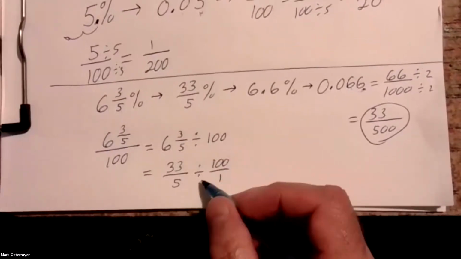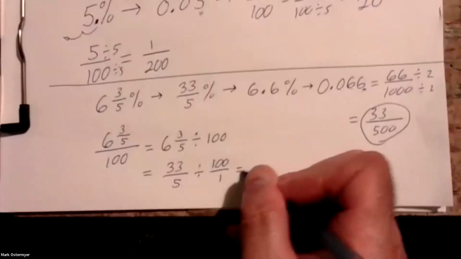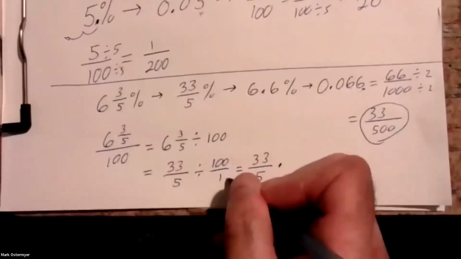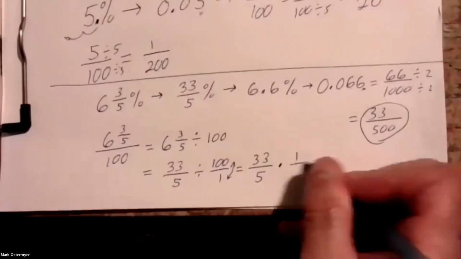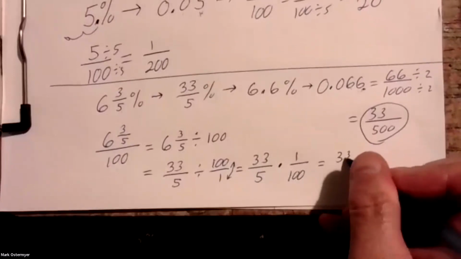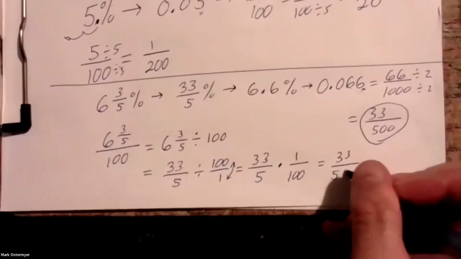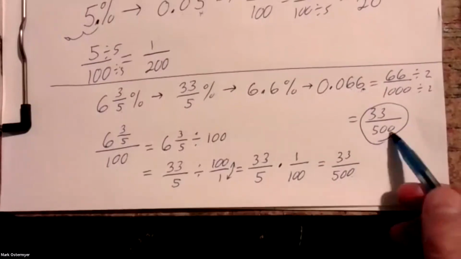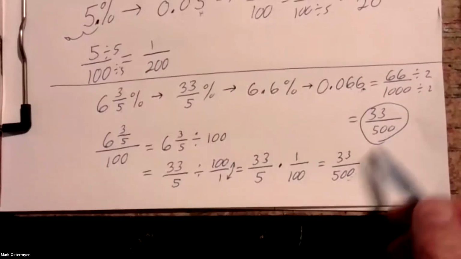But ladies and gentlemen, how do we divide fractions? We change division to multiplication and multiply by the what? Reciprocal. So what's the reciprocal of 100 over 1? 1 over 100. Now we have 33 times 1 is 33. 5 times 100 is 500. Recognize it? Deja vu? Same answer.